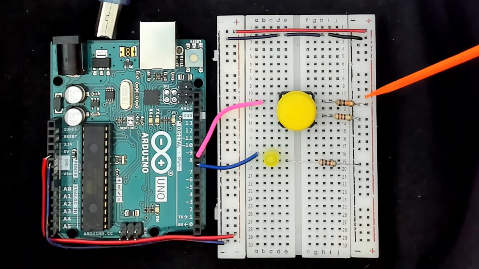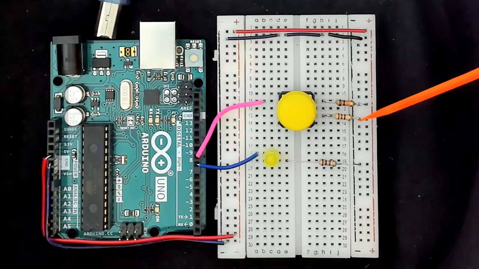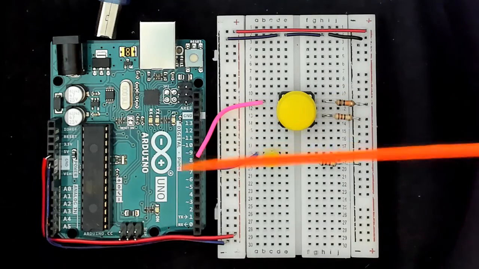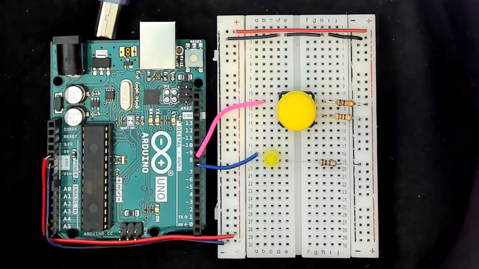When not pressed, the pin will see 5 volts. When pressed, current will go through the switch and the pin will read ground. So nothing seems wrong. Before going to the software, note pin 8 LED, pin 9 switch.